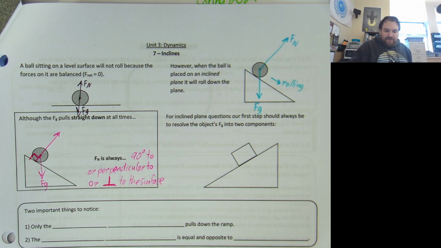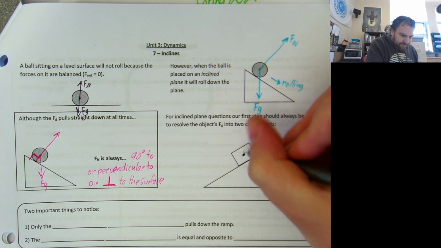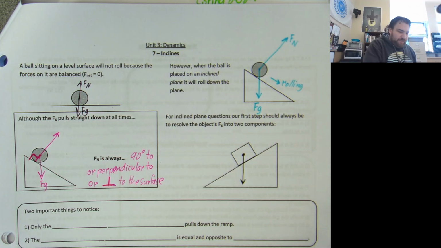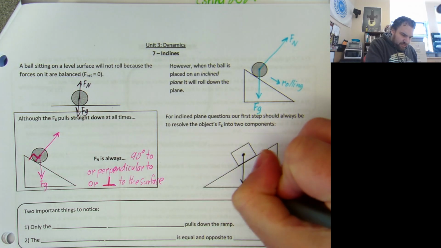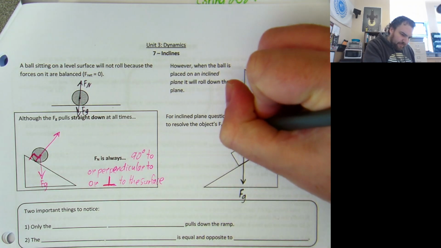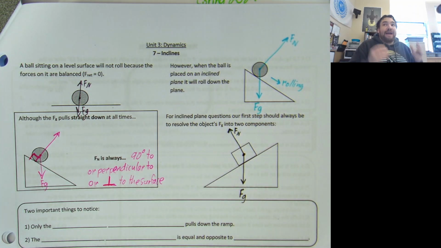And so what we're going to start to do is break this thing up. We have to figure out what is actually acting. And so let's draw it again. I'll grab another color. Grab a light gray here. And feel free to make this biggish. We've got an Fg and an Fn. Those are the forces. If you were asked to draw a free body diagram, that's it. The free body diagram is done.